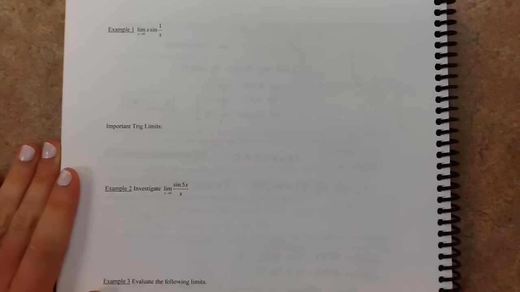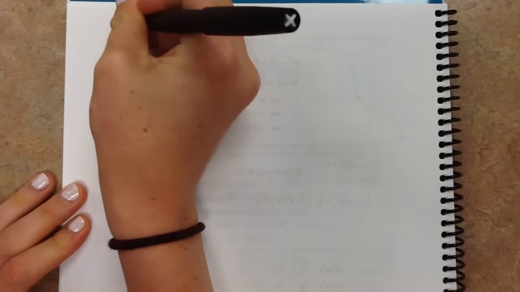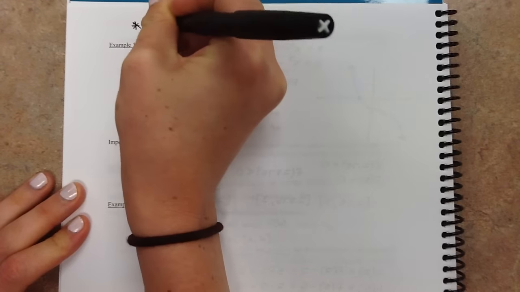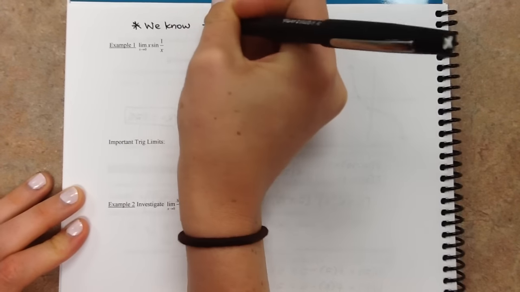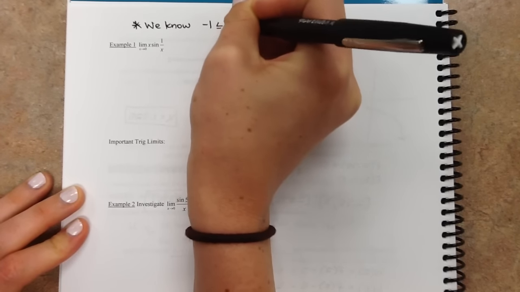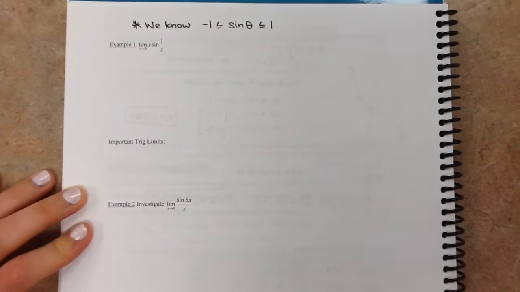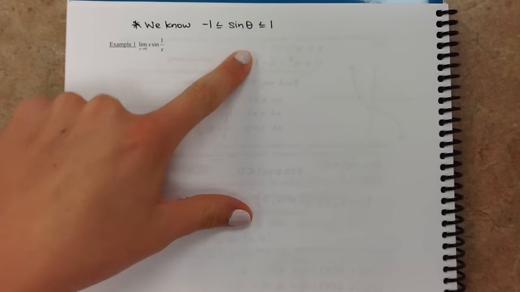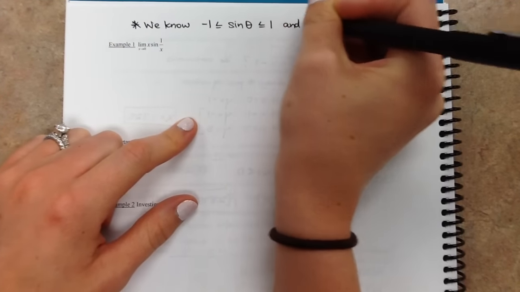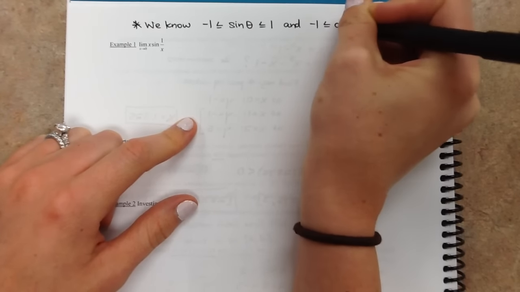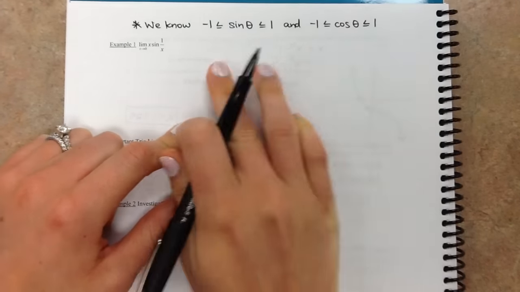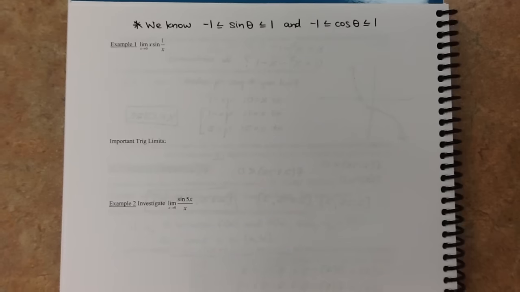Okay, and so the squeeze theorem has a very specific process, and so the first time I'll go through it very slowly, and then hopefully you guys will catch on quickly. So we always start with one of the following. So here are two things that we know. We know that sine of theta is always between 1 and -1. We can use theta just as a generic angle. And we also know the same thing for cosine. So these are just facts that we know about sine and cosine, and we're going to use them.